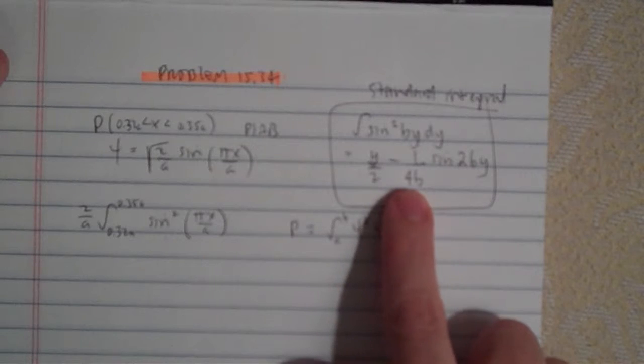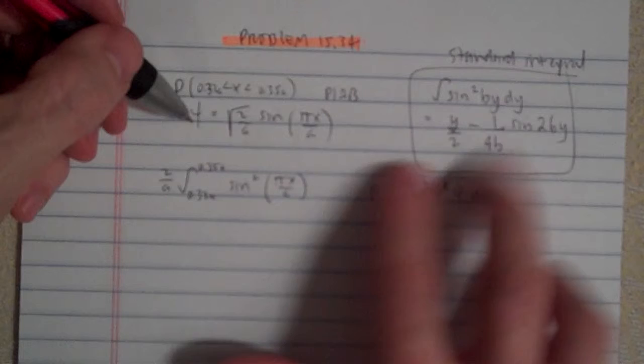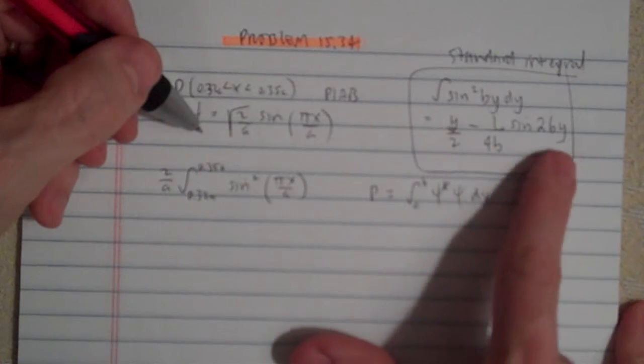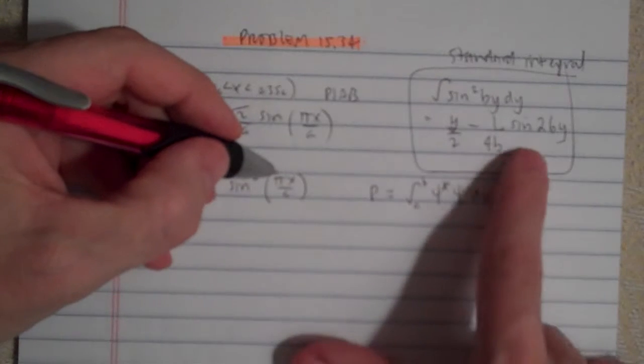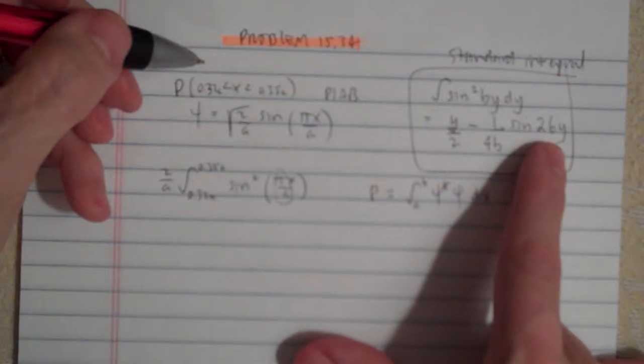This is just something that I find on the front page of my exam or in the integral table. And so I'm going to map this over to that. So it looks like I've got my b here is going to be that, right? And y, of course, is just x.